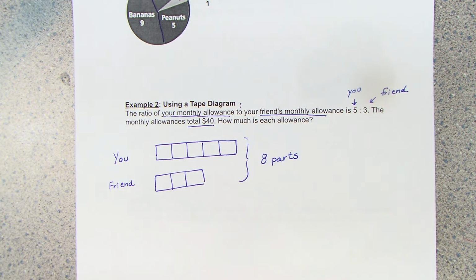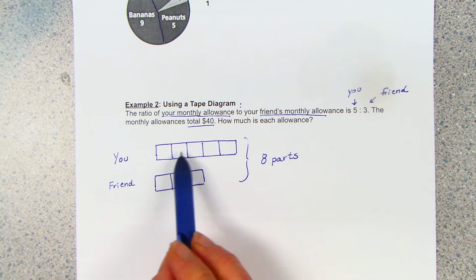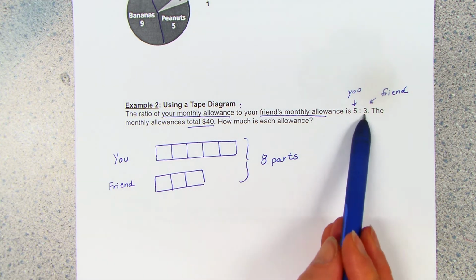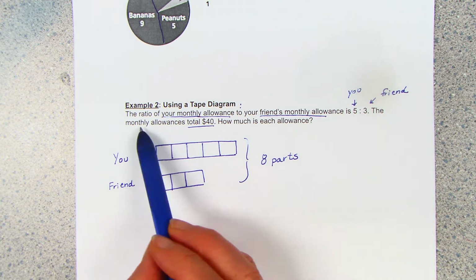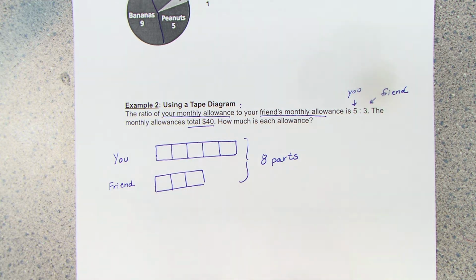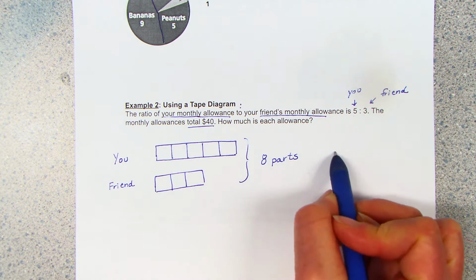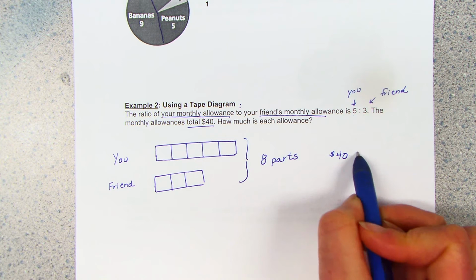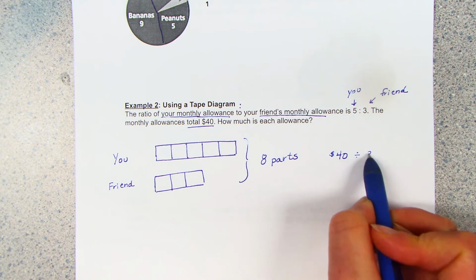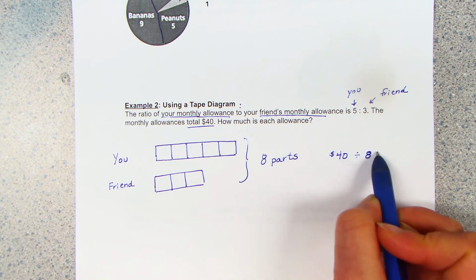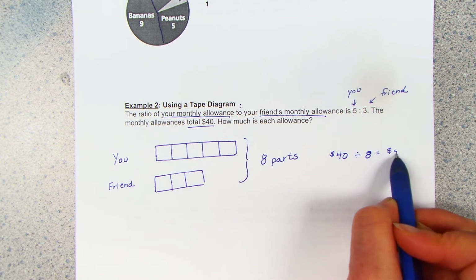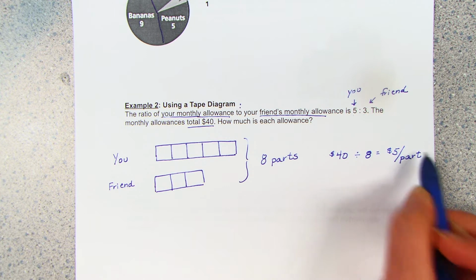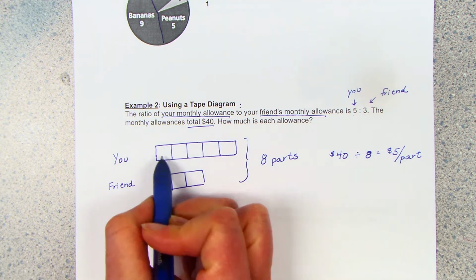So it's like I took all of that allowance and I divided it up into 8 parts, 5 parts for me, 3 parts for friend, right? Then the total of those allowances is $40. So I can take the $40 and I can divide it by the 8 parts. And that tells me that each part is worth $5 per part. And so let's go back and put 5 on all of these.